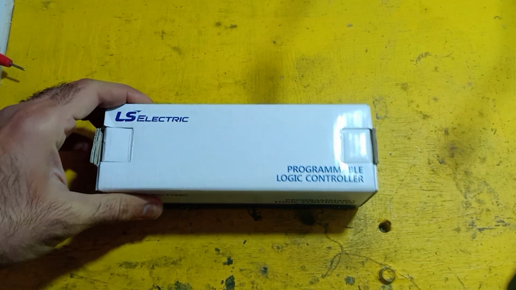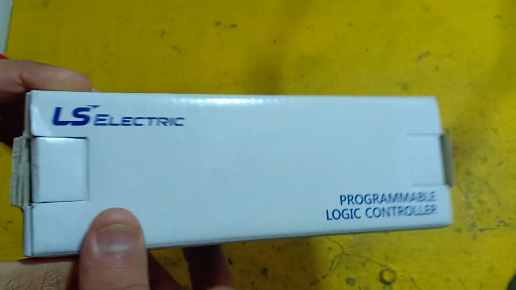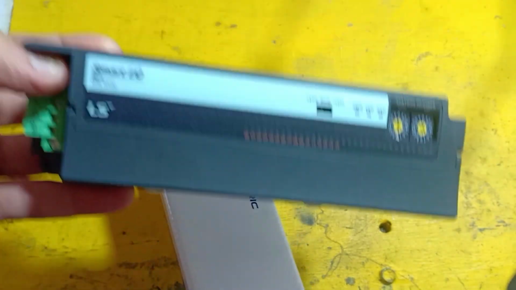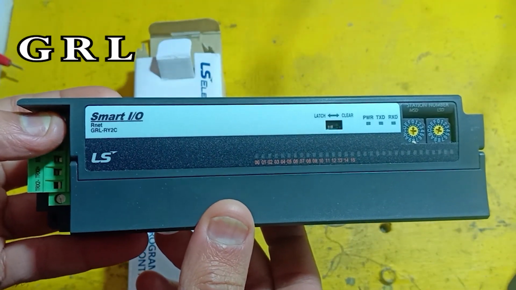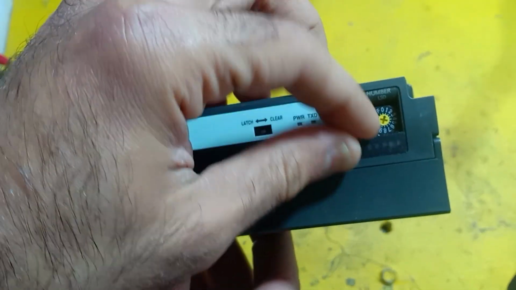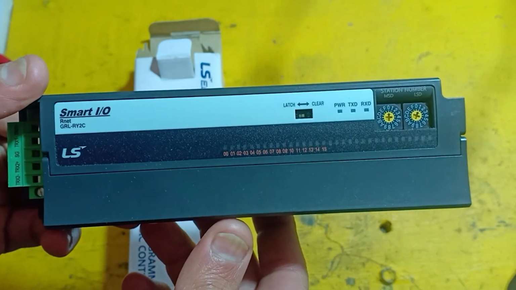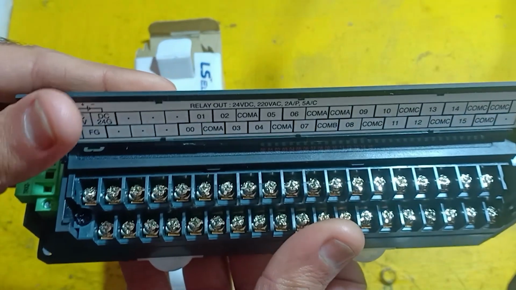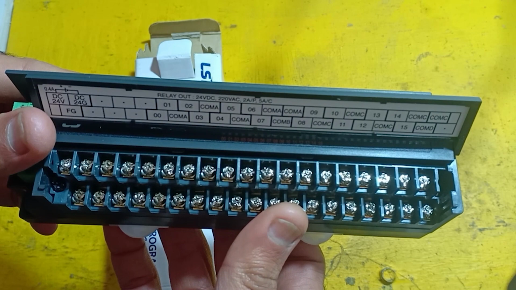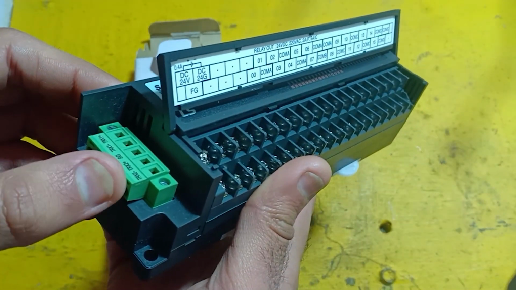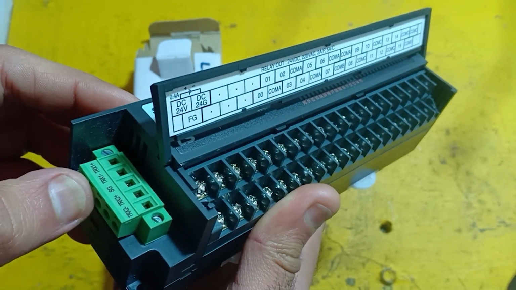So I have here the LS, this is the new one. We will unbox it. Here it is, this is the Smart I/O GRL-RY2C. This is used as an output module, but it is not connected to the main base of the PLC. It is the kind of distributed I/O. I have here all the terminals, those for input power, those for communication, and those 5 pins for communication with the RNet communication protocol. And I have the manual in English and in Korean.